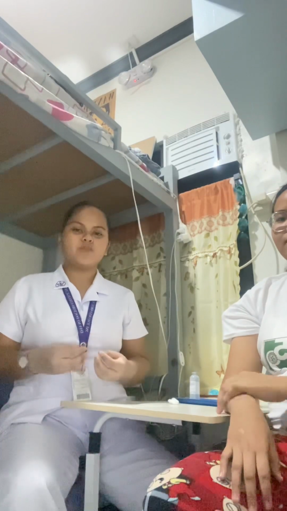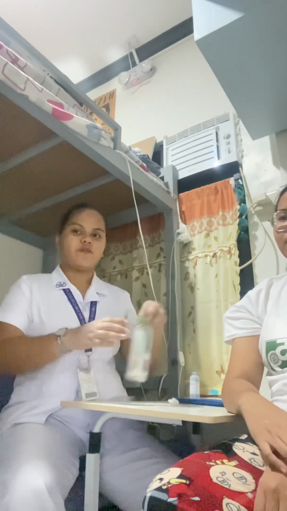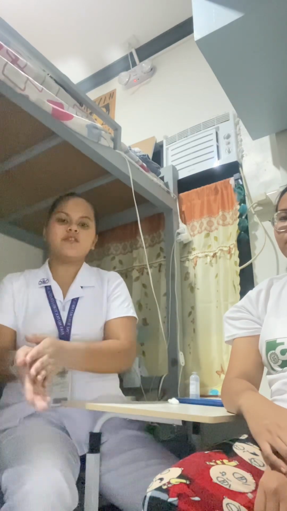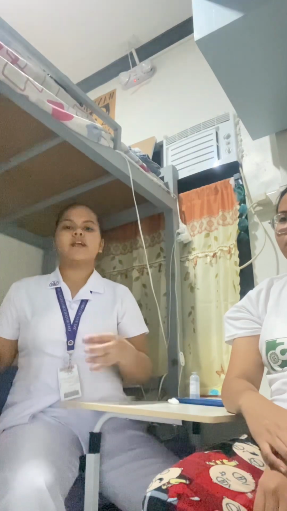So now I'm going to perform an intramuscular injection. So first, what I'm going to do is perform hand hygiene and observe other appropriate infection prevention. And then I'm going to provide the client's privacy by closing the door and drawing the curtains. And I'm going to introduce myself and verify the client's identity.